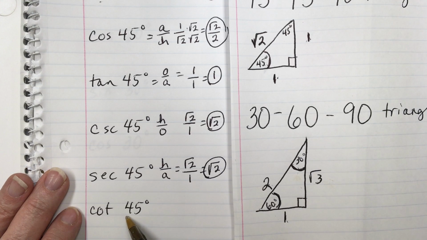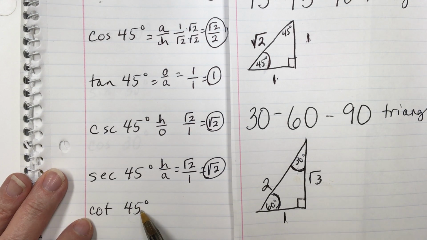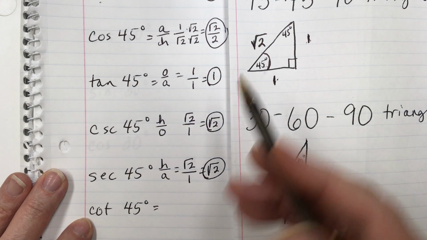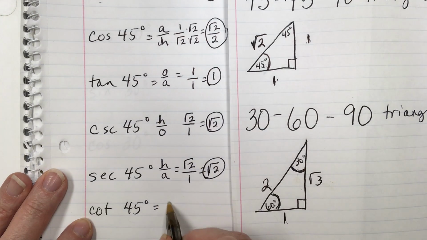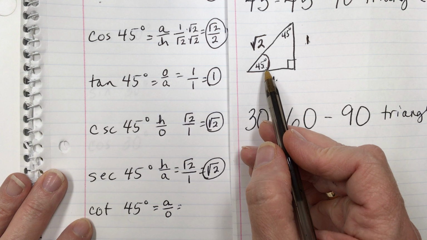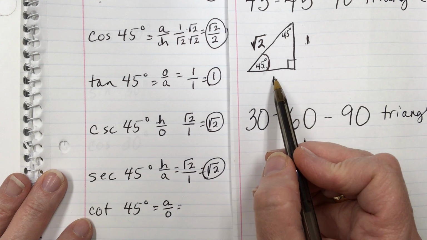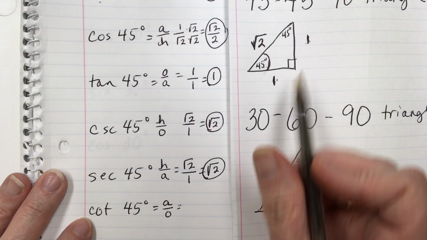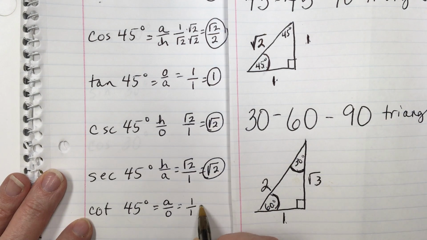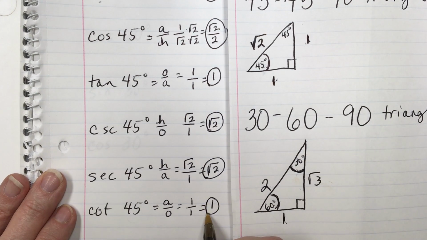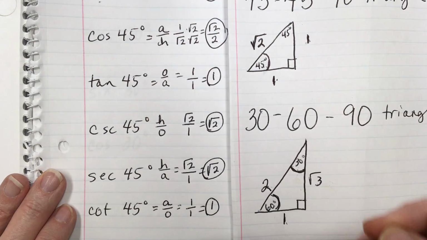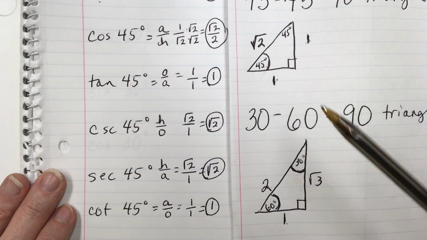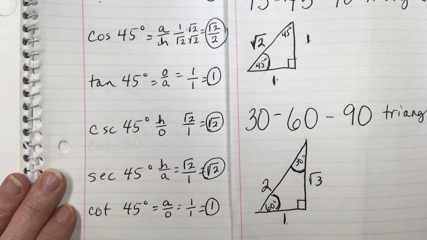Now the last one, cotangent of 45. Cotangent is the reciprocal of tangent. Therefore, it's adjacent over opposite. Well, if your 45 degree angle, the adjacent side's 1 over your opposite is 1. So that's 1 over 1, which equals 1. So we found all these values using our 45, 45, 90 triangle.